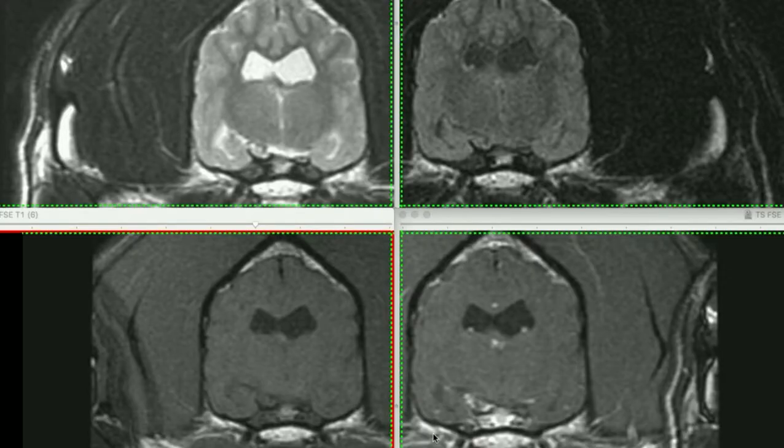When we have subtle pathology or pathology which is very small, it's quite important that we cross-reference between different sequences and different imaging planes to confirm that the pathology is genuine. Here we have the transverse T2, FLAIR, T1 pre and post contrast. On the T2 in the middle cranial fossa, we have this focal, small, relatively sharply marginated T2 hyperintensity. It's got a bit of a mass effect, displacing the adjacent thalamus dorsally.